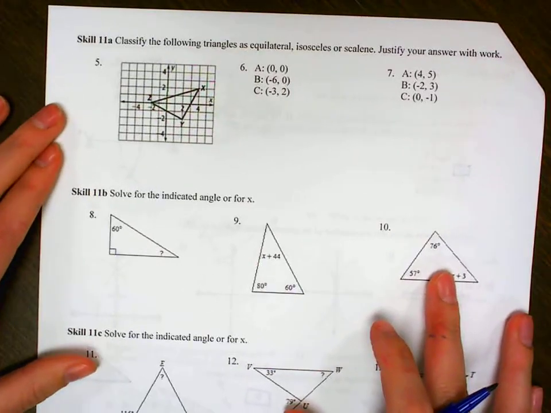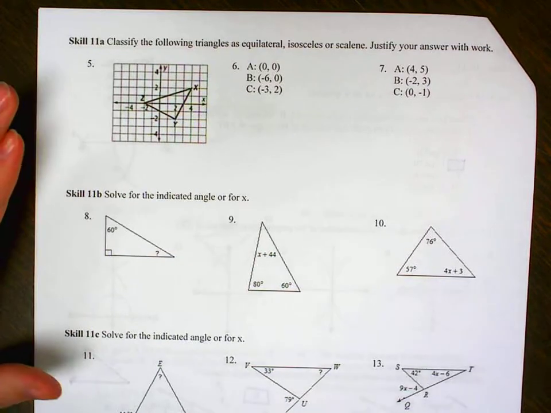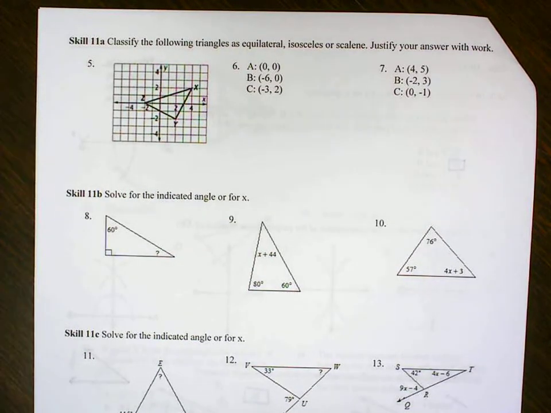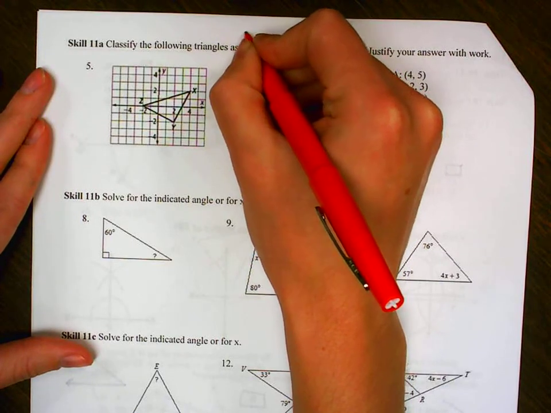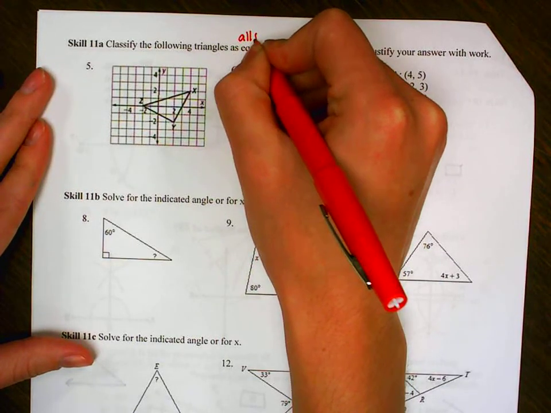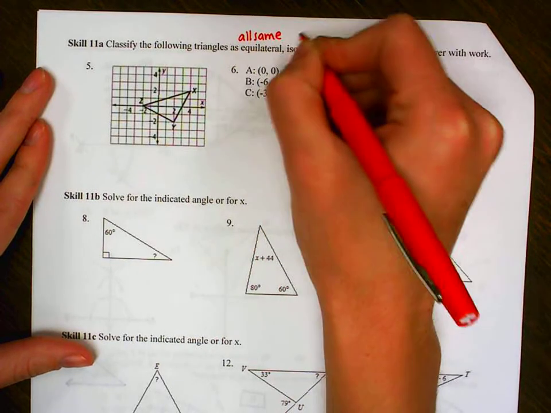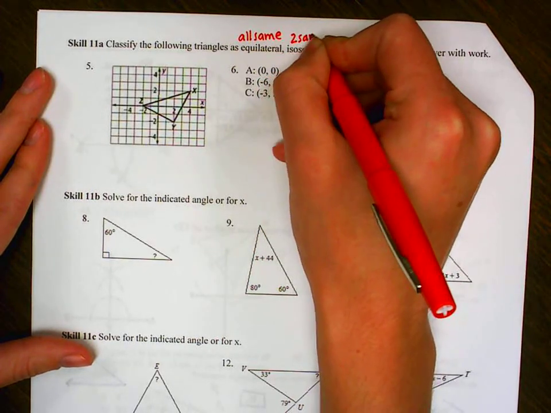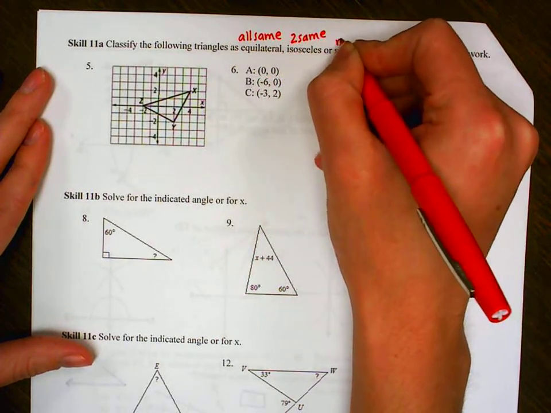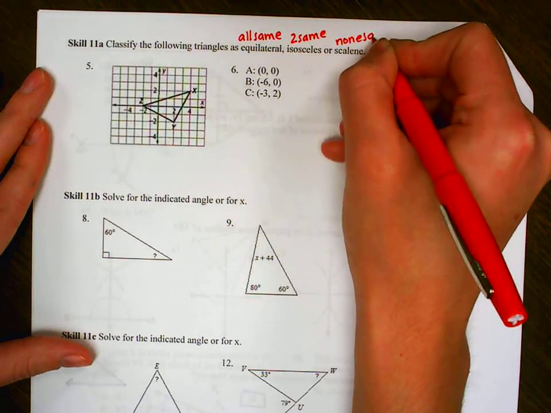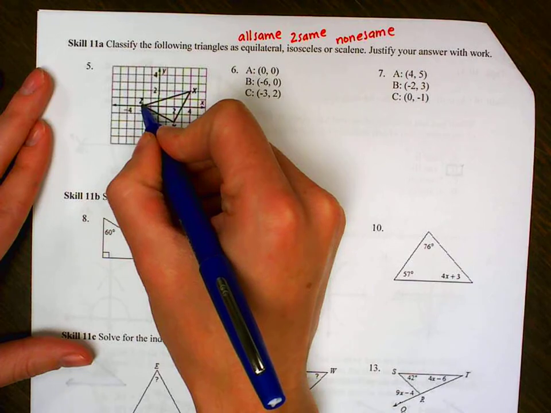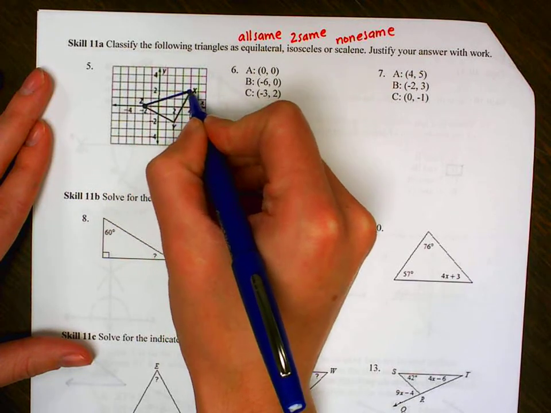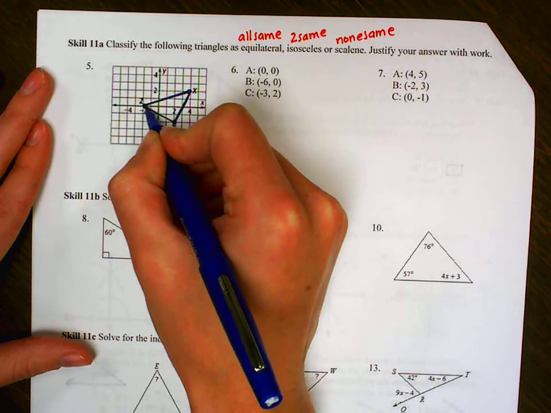Classify the following triangles as equilateral, isosceles, or scalene. So here's a couple things to remember. Equilateral means 3 sides, like all the sides are the same. Isosceles means at least 2 of the sides are the same. And scalene means none are the same. So I need to figure out essentially the length of this side, and this side.